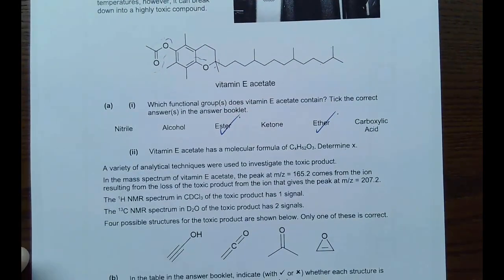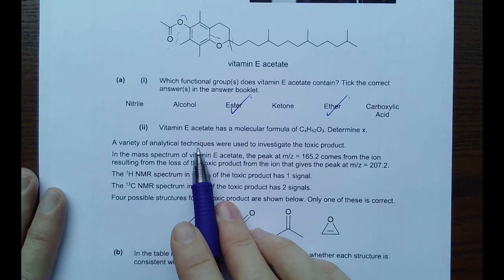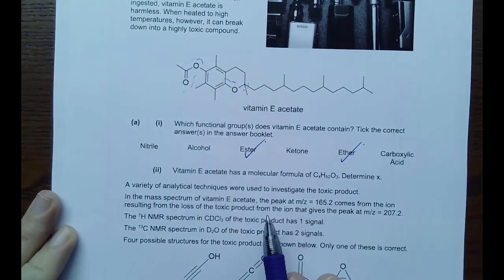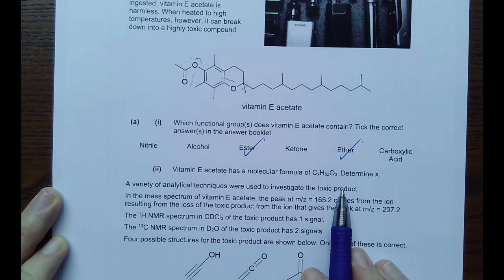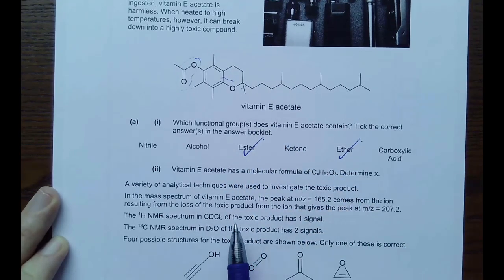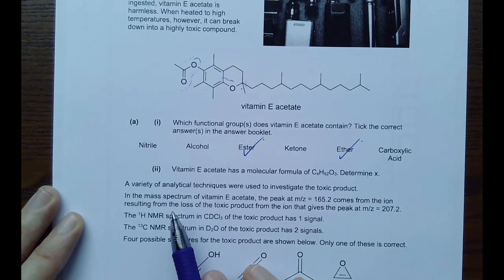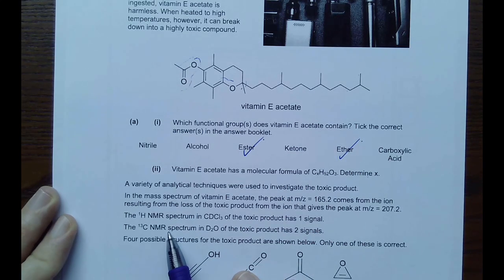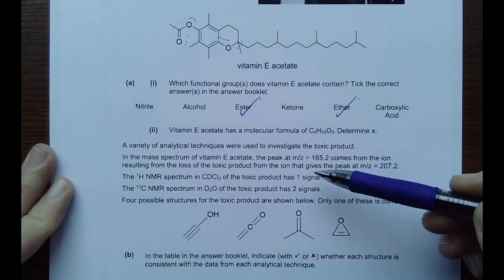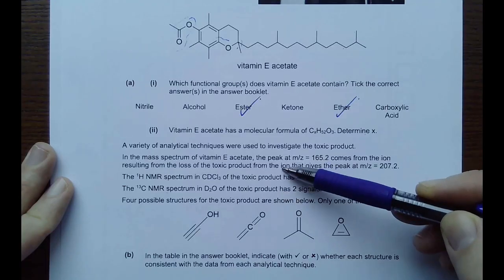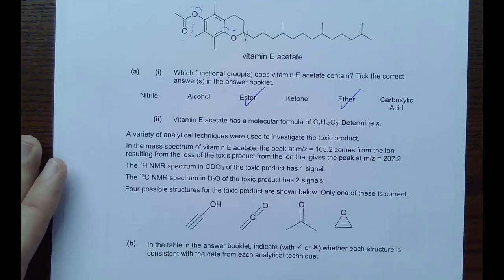Next we have a little bit of light spectroscopy, nothing too taxing here. So you read this bit up here, it talks about some toxic product. So this breaks down into a toxic product, and we're given 3 pieces of information. We're given the mass spectrum piece of information, proton NMR, and carbon 13 NMR, and we've got 4 possible identities for the toxic product. And you just need to see for each of these pieces of information, does it agree with this formula or not?